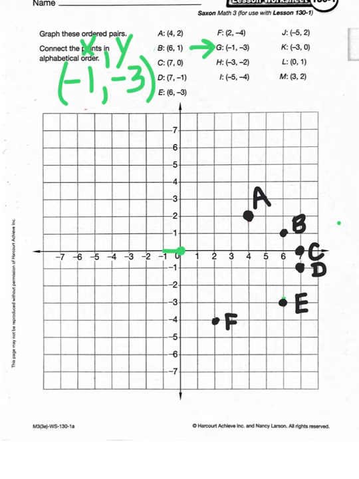Negative is the left direction. And then we start where we left off and look at the y number. Our y coordinate says negative 3. Does that mean go up or go down? Right, it means go down like on a thermometer. 1, 2, 3. When we get there, we put a dot and we put the letter of the alphabet G. Now it's starting to take some more shape, isn't it? Let's do coordinates for H.